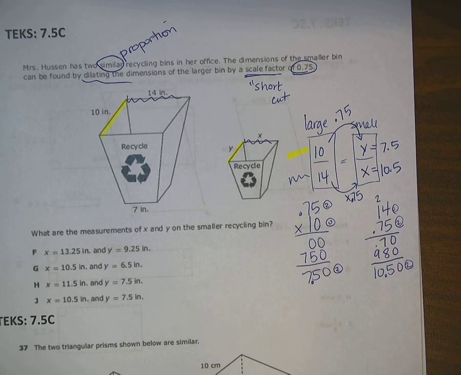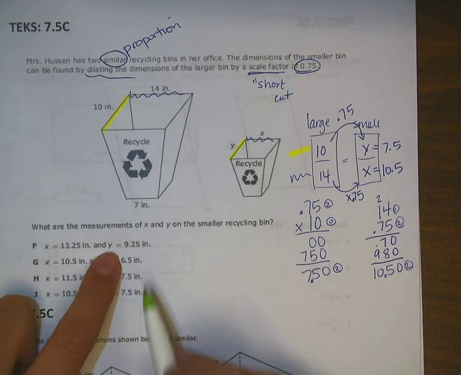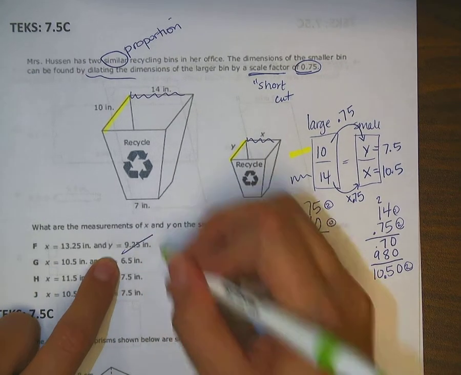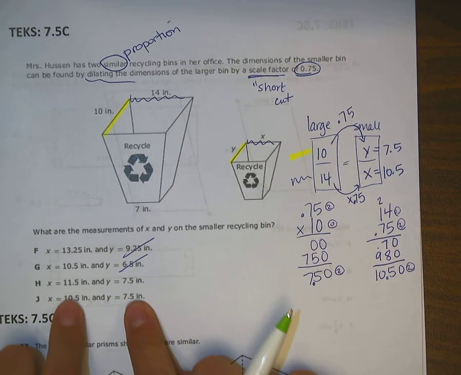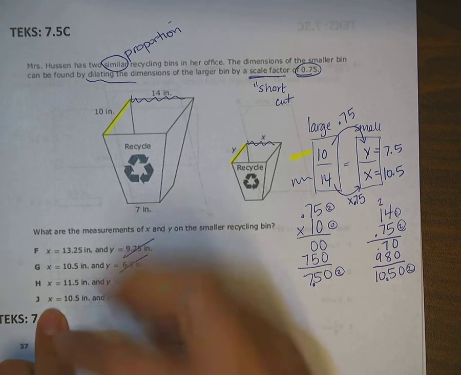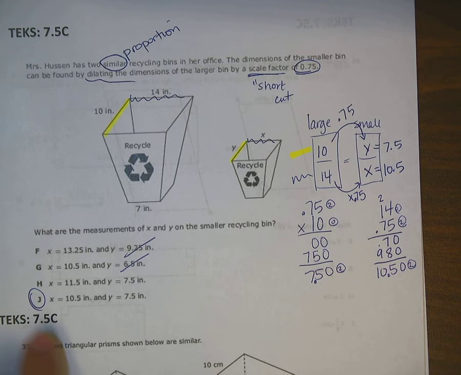So let's look. Y, 9.25, no. 6.5, no. So 2 choices there, and then the X has to be 10.5. My answer is J.